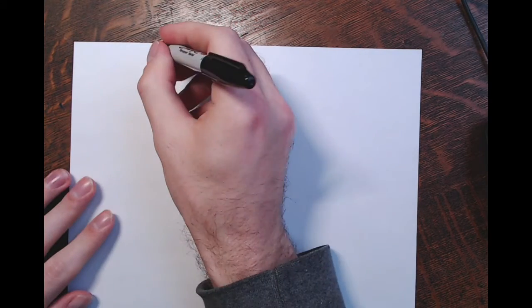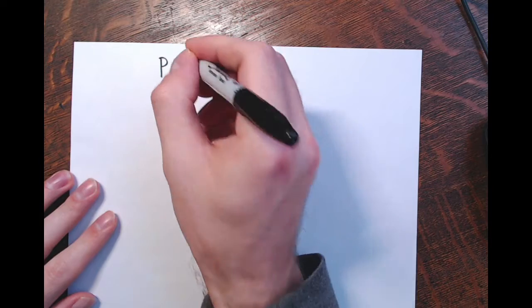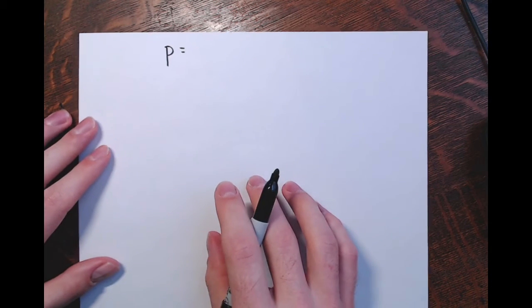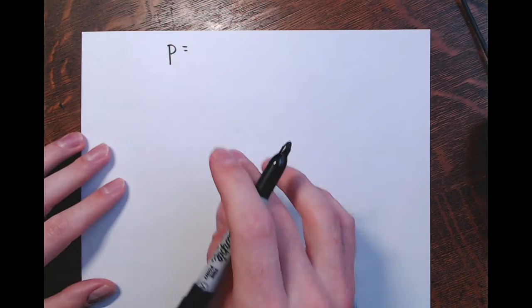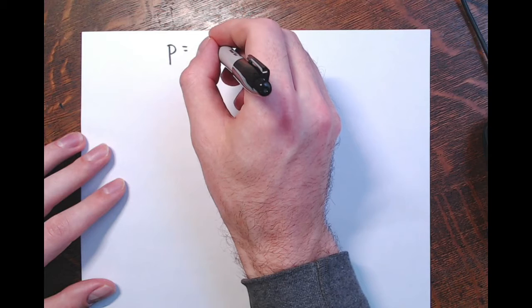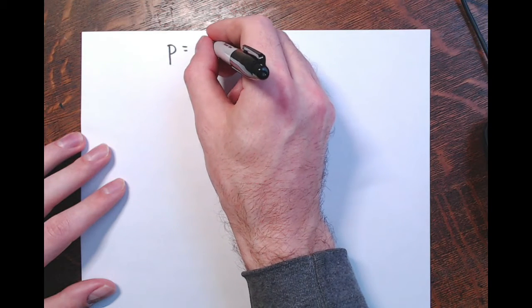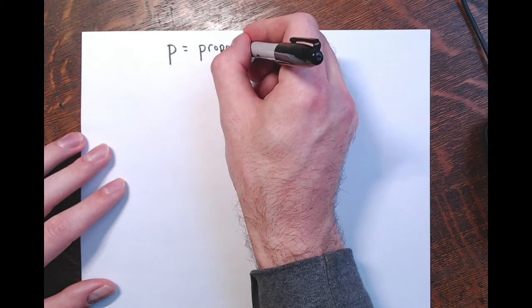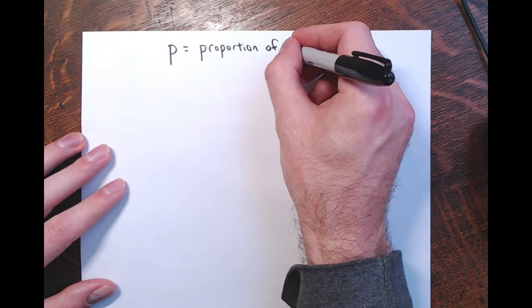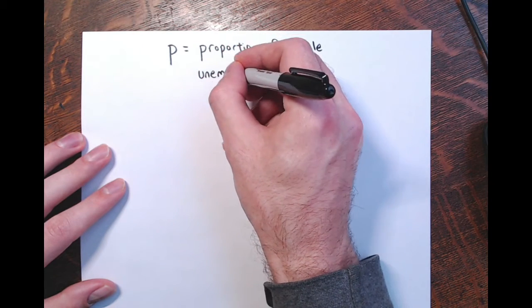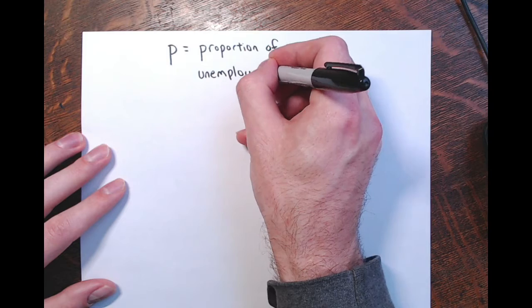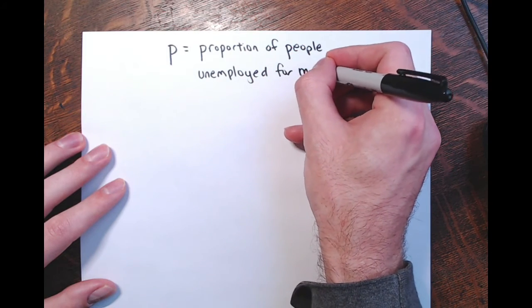Let me get rid of the calculator here. So here the p, we're talking about population proportions. P, in this problem, represents the proportion of all people in the population that are unemployed for more than 6 months.